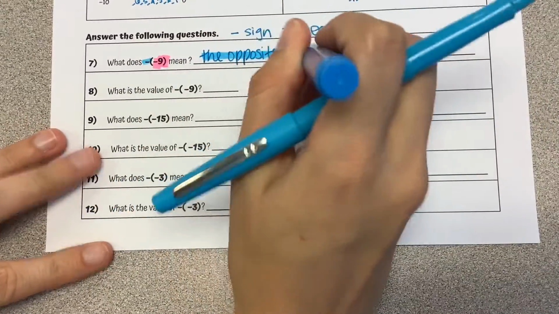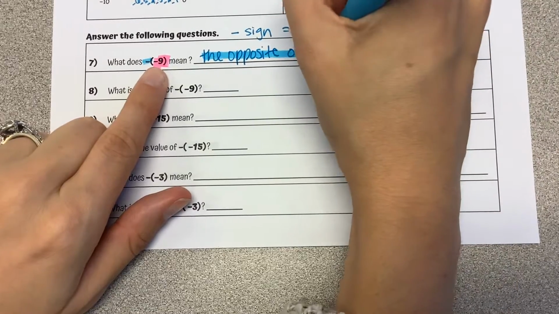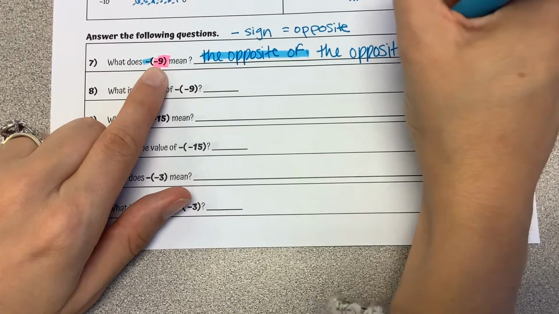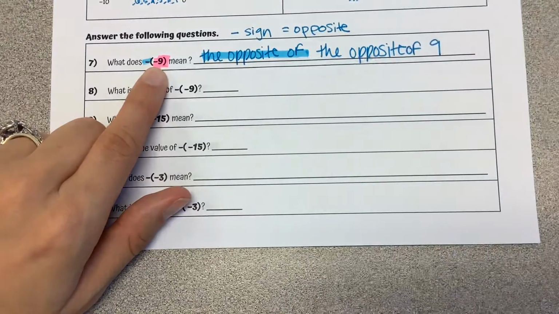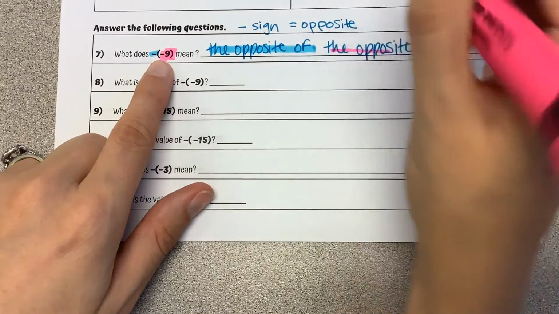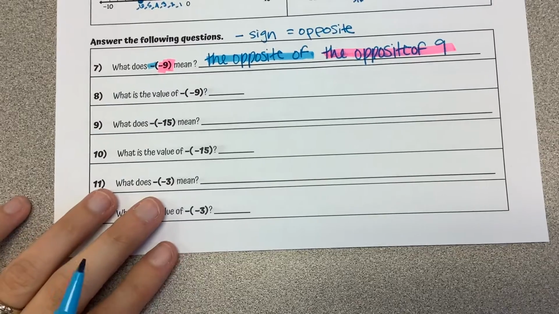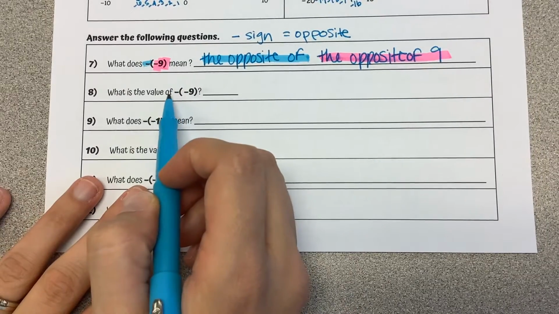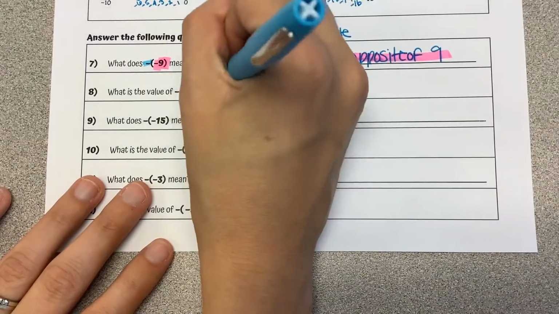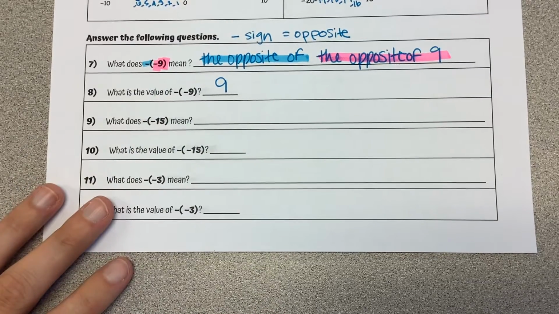That's where I'm saying the opposite of, and then inside the parentheses, the opposite of 9. So it's the opposite of 9, because the opposite of 9 is -9. What is the value? Well, the opposite of -9, or the opposite of the opposite of 9, is +9.